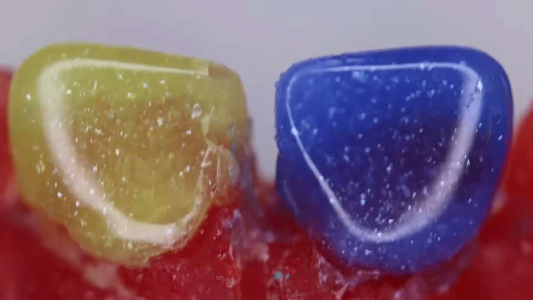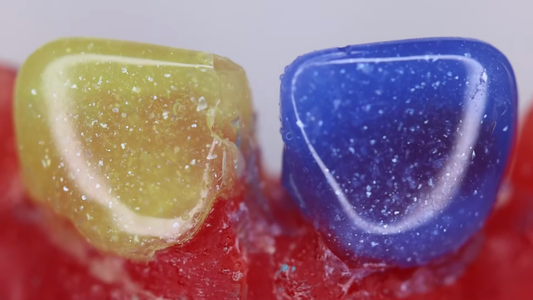So this is our blue tooth that is ready, the final crown.